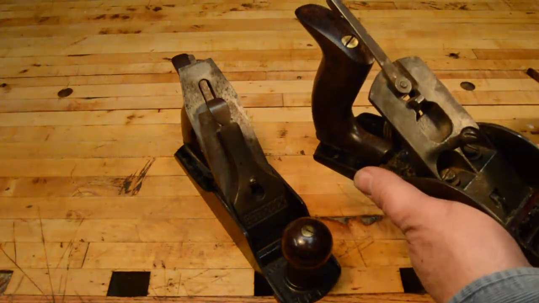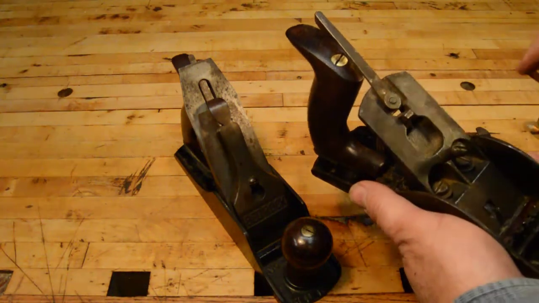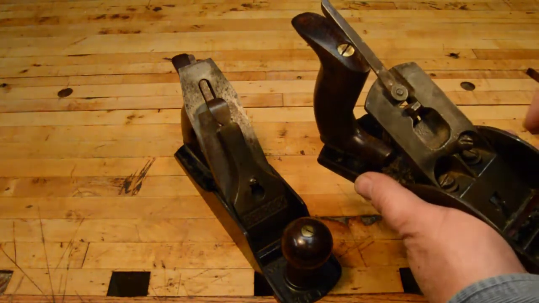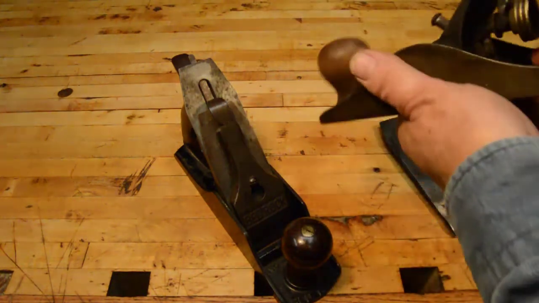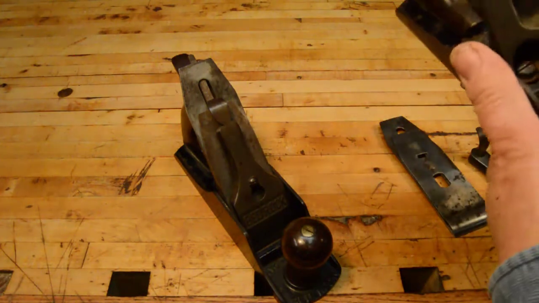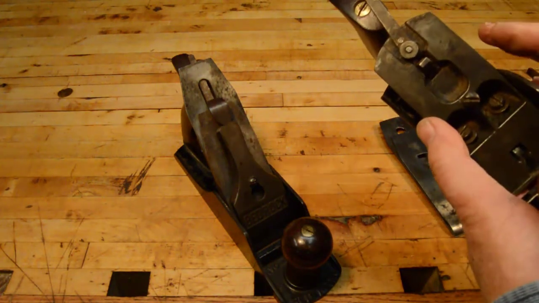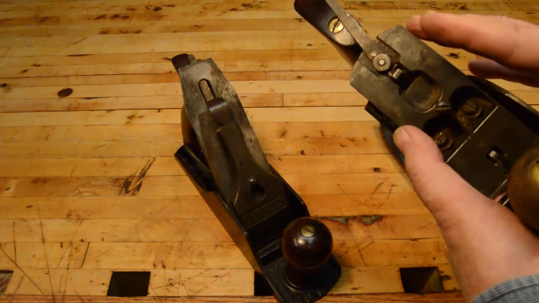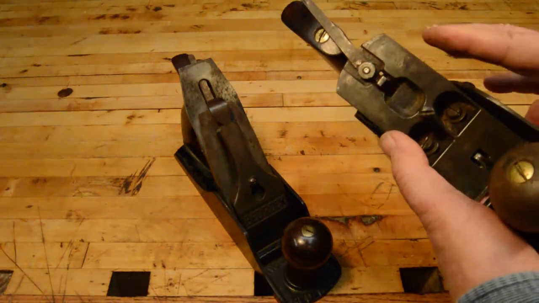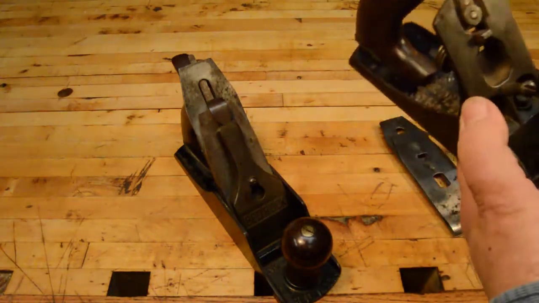Now this machined surface in here is what the frog rests on very securely, and this is in turn securely resting on machined surfaces between the frog and the body of the plane. So basically the plane cutter is very securely linked to the body of the plane.